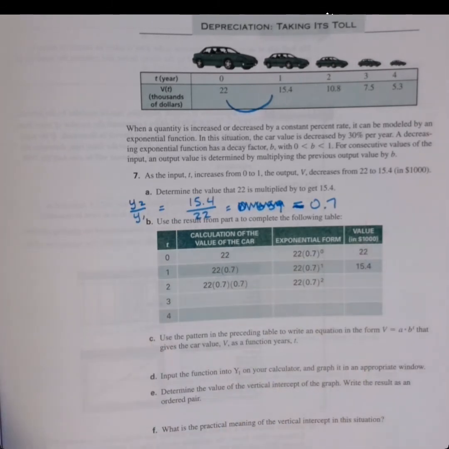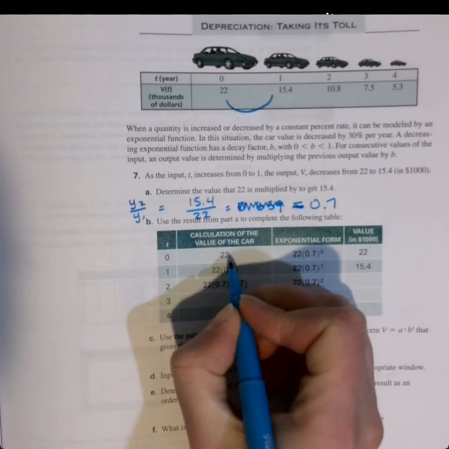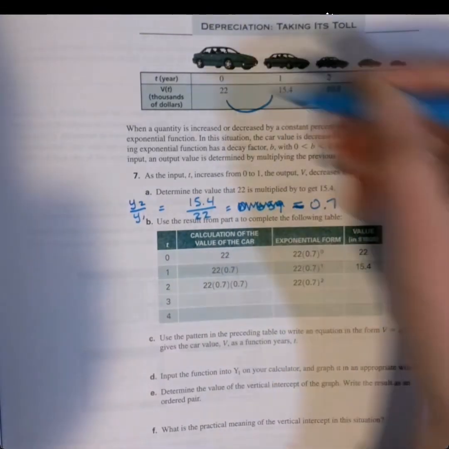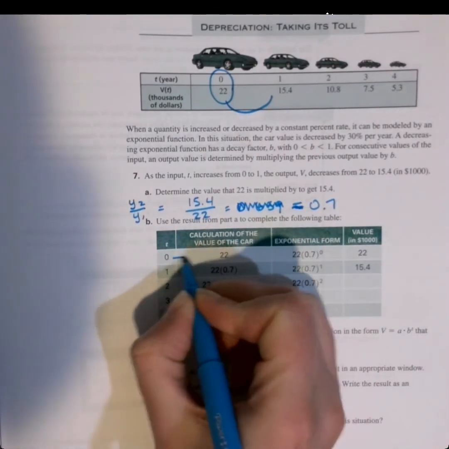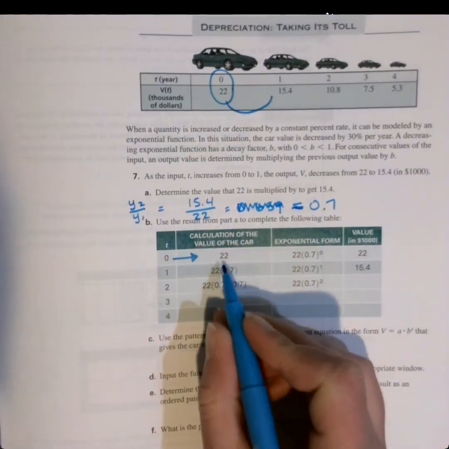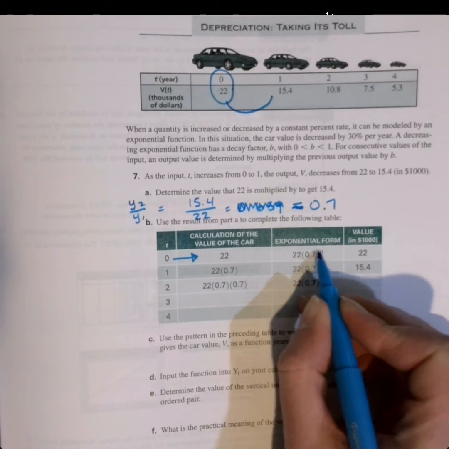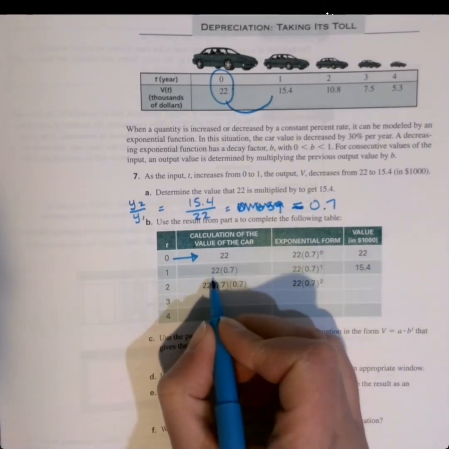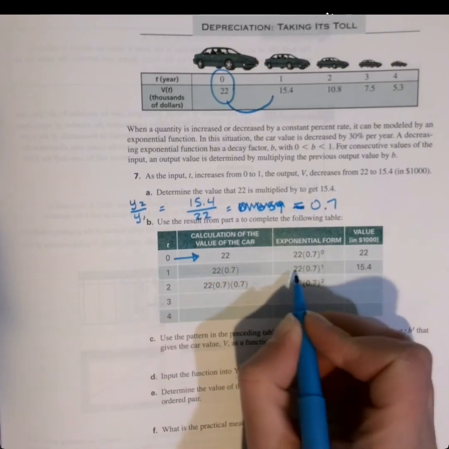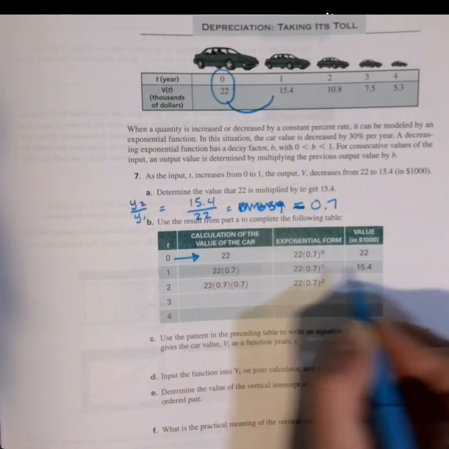And let's take a look at our table. We have the initial value of the car. Initially, it was worth $22,000. And 22 times 0.7 to the 0th power is still 22. Then we can compute the value after 1 year. 22 times 0.7 to the 1 is 15.4.